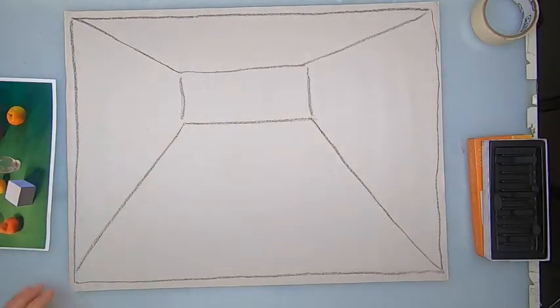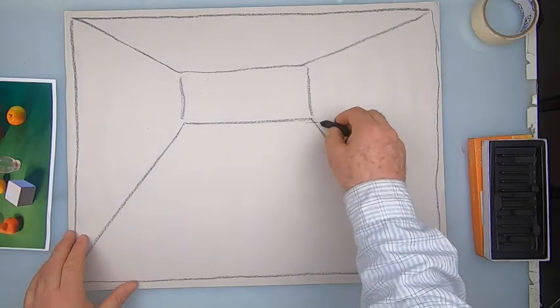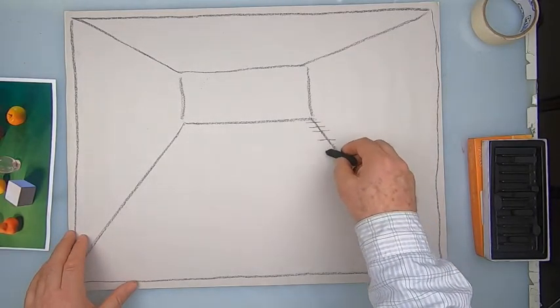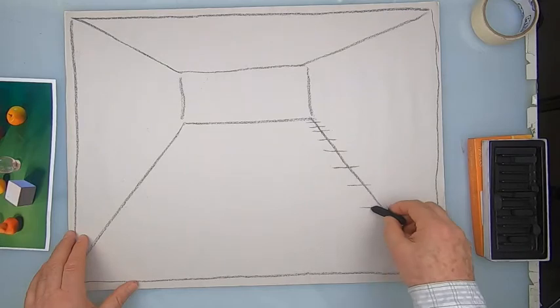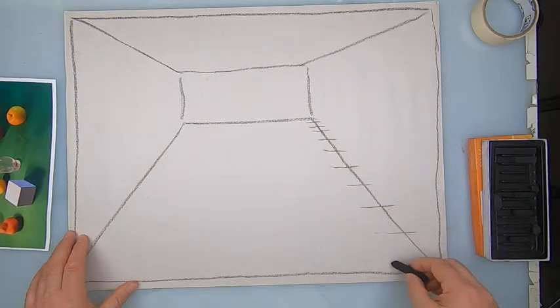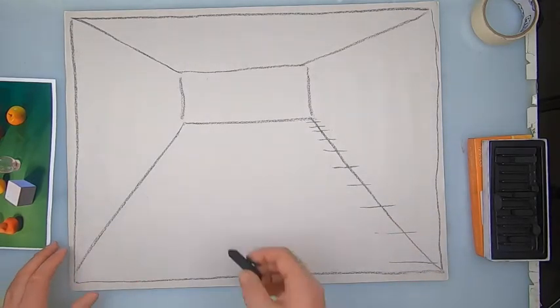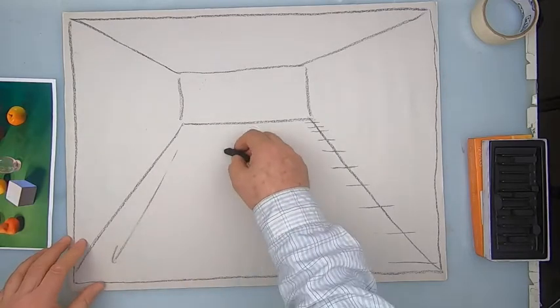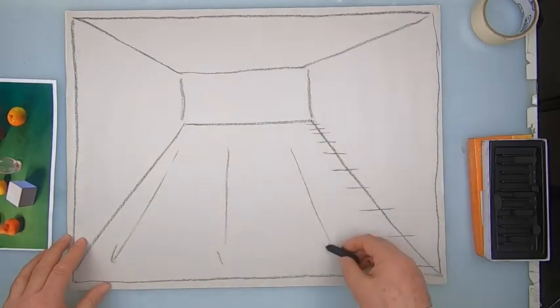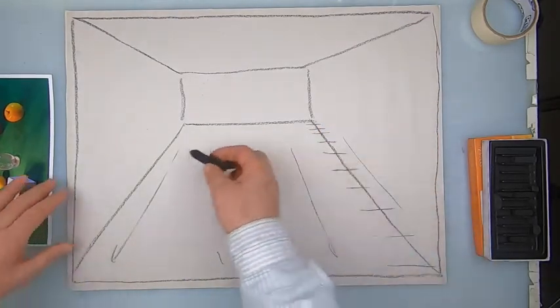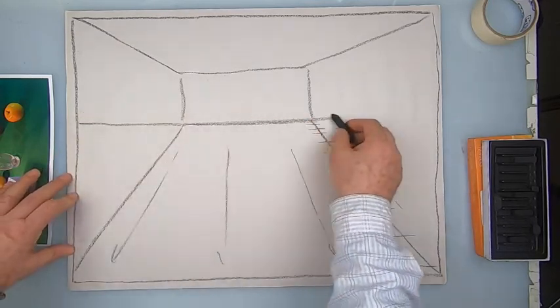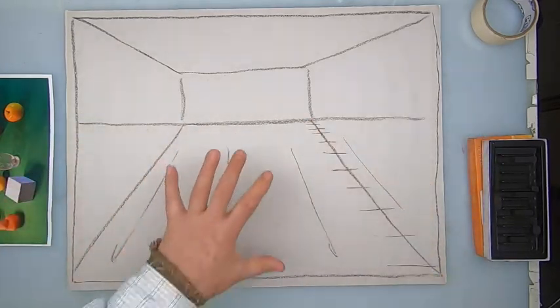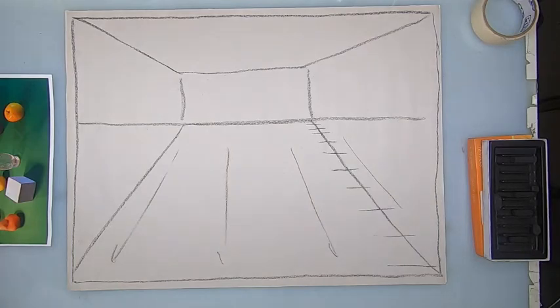Okay, and again, things further away are going to be closer to each other, and then it opens up as we get closer. Okay, the space is moving this way, right? It's just a matter of getting used to visualizing space, right?